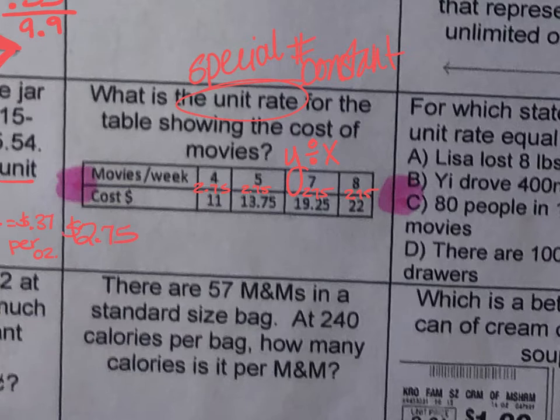Now, remember, if they ask you to write it in an equation, you would do y equals special number, 2.75, x. If they ask you to use these letters, then you would do the cost equals 2.75 per movie. Okay, and what that means is one movie costs $2.75.